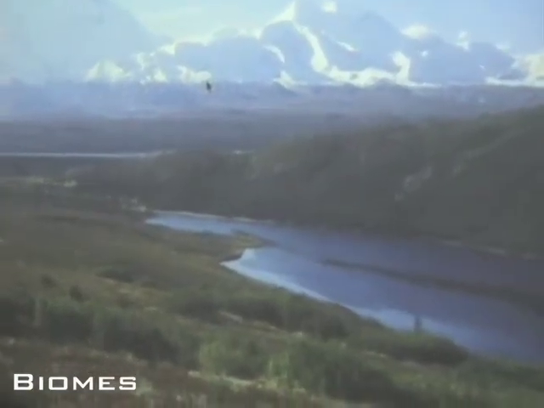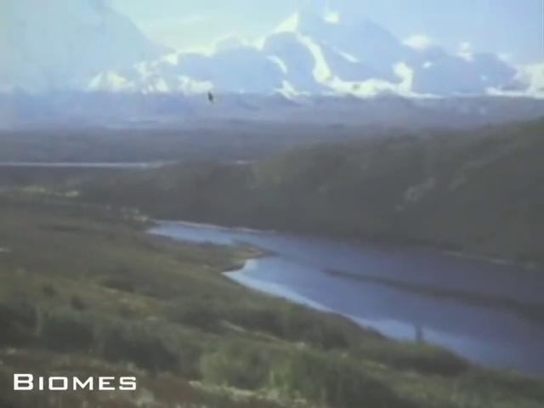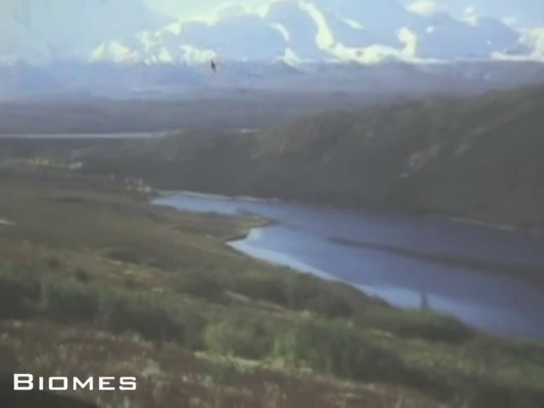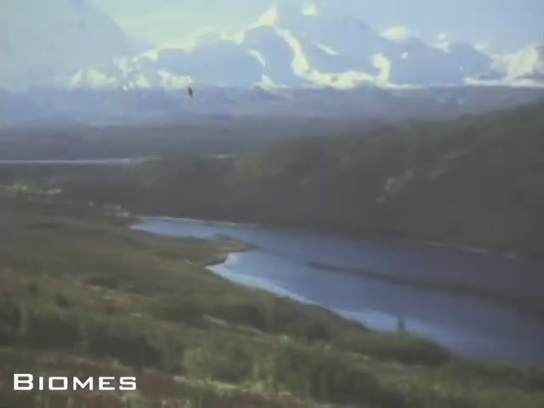It is a tundra biome. They have permafrost, meaning the layer of soil is frozen year-round. There are strong winds and low precipitation. Some animals are Arctic foxes, caribou, and lemmings.